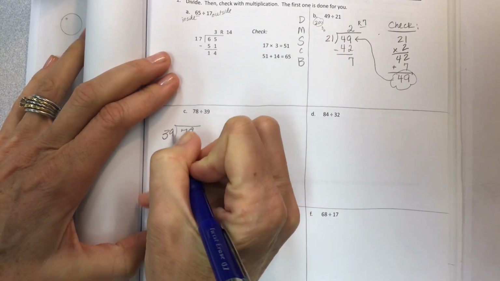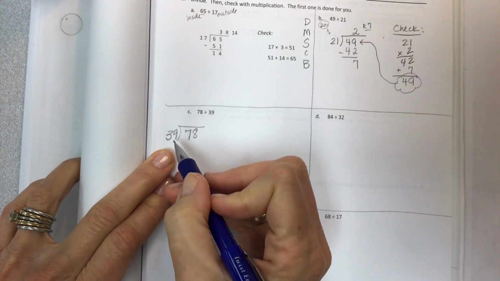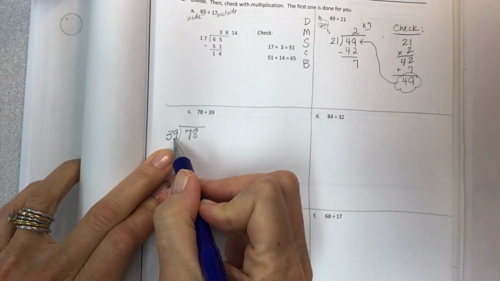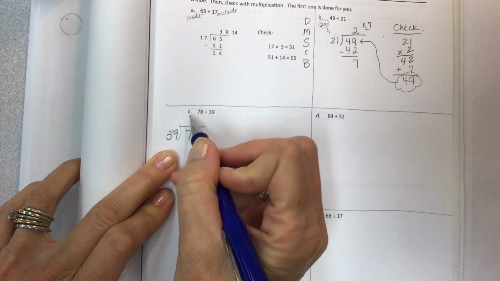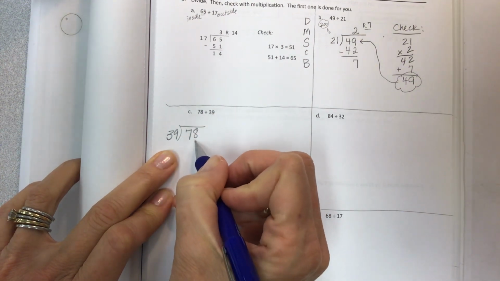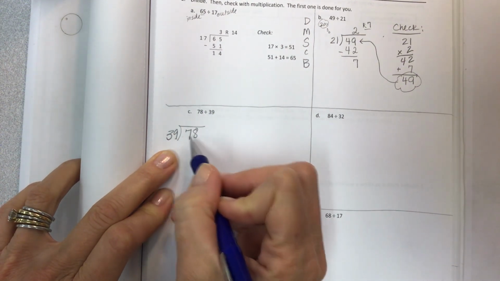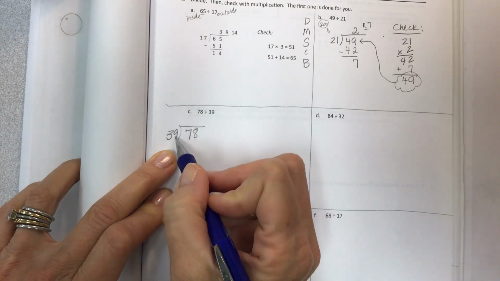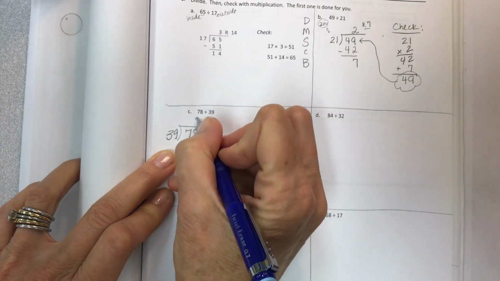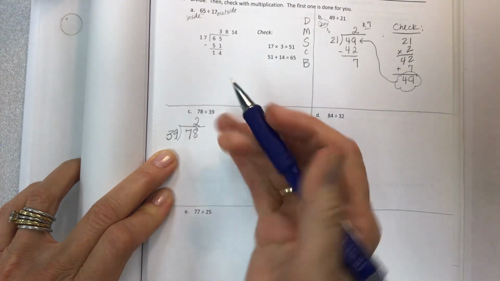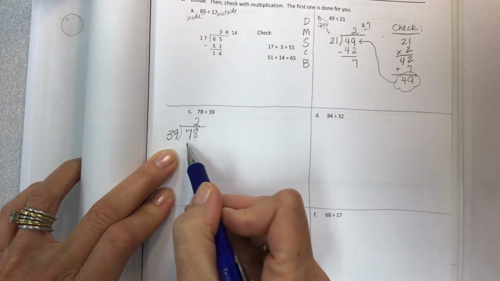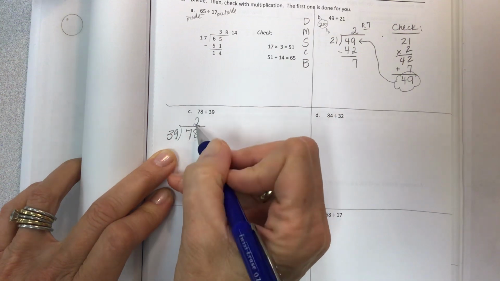78 divided by 39. And so I wish I had 40. If I had 40, then I could say 40 times 2 is 80. Now, you should be thinking about this. Now, I don't have 40, and I don't have 80. I have 1 less. So if I had 2 39s, then actually that would have 2 less than 80, which is 78. So this looks like it's going to be an exact problem.